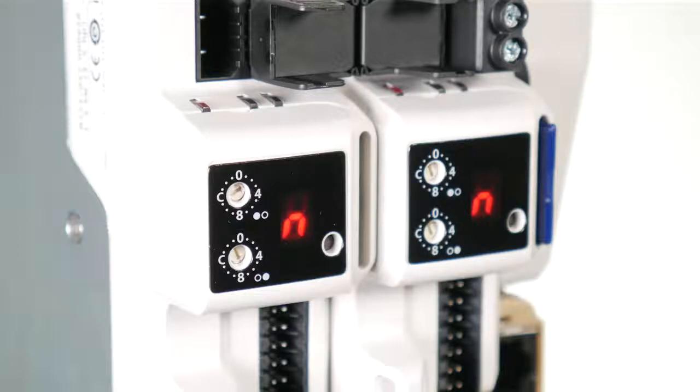A delay of 10 seconds should be maintained following power up or following a dial adjustment before the compact display can be removed from the drive. This is to ensure the correct transfer of station alias or node address configuration data from the display to the drive.